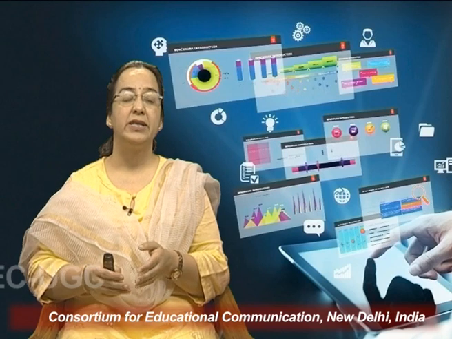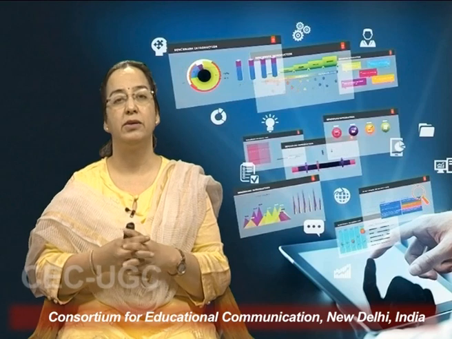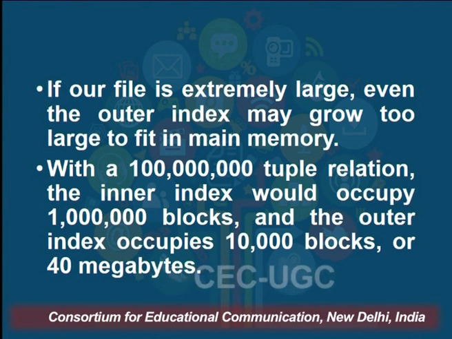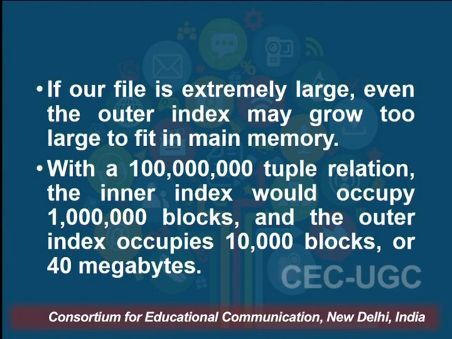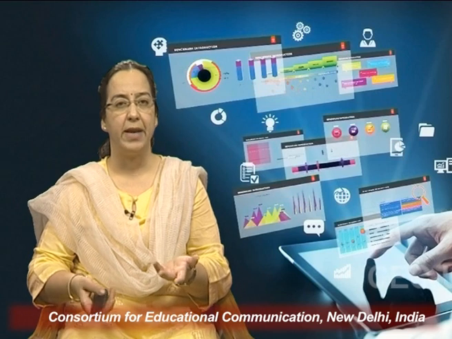We can create yet another level of index, and we can repeat this process as many times as necessary. Let us say, for the figures given on the screen, we have 1 crore or maybe more tuples in the relation. The inner index would occupy 10 lakh blocks, and the outer index will occupy 10,000 blocks, or about 40 megabytes. Having a 40 MB index in our random access memory is perfectly okay.